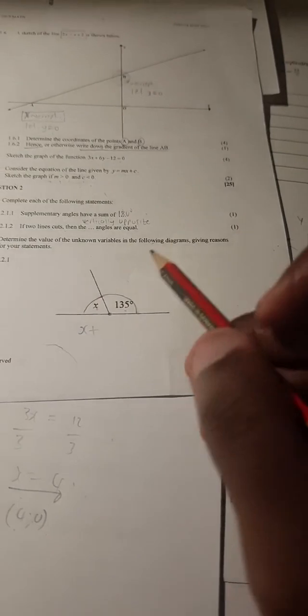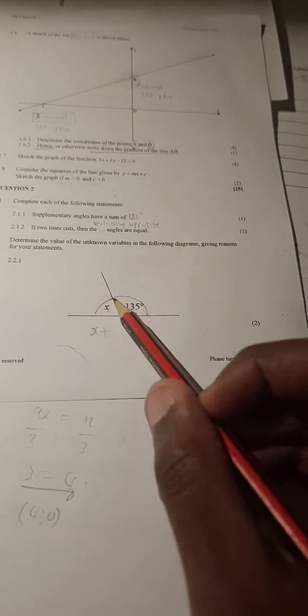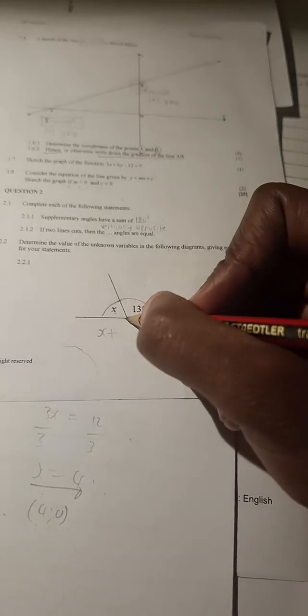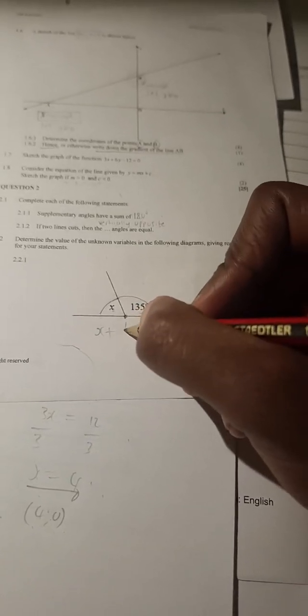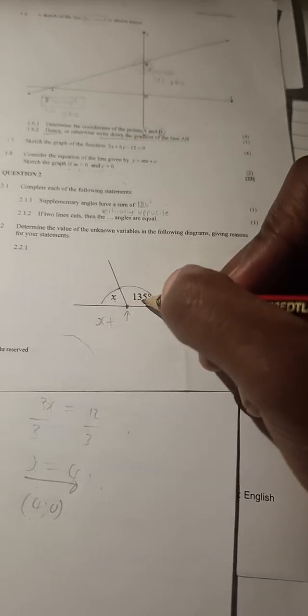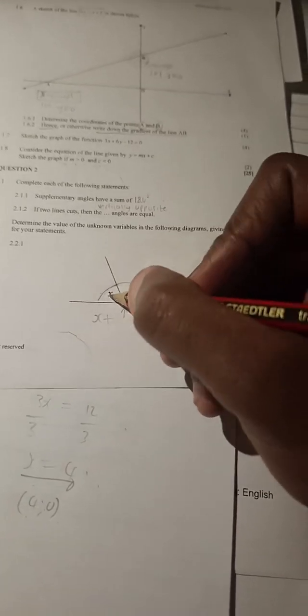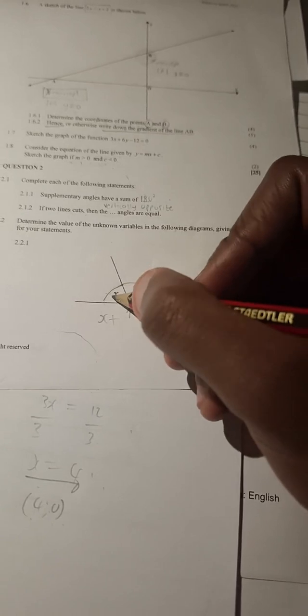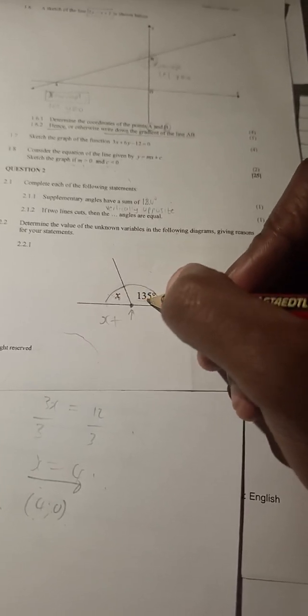They complete what? 180 degrees. Why do we say that they complete 180 degrees? It's because this angle and that angle share a common vertex, which is here. So they are adjacent to each other. These two angles are adjacent, x and 135.